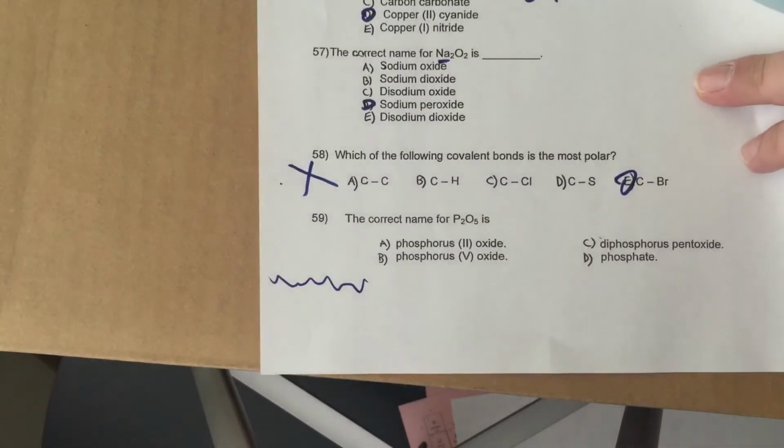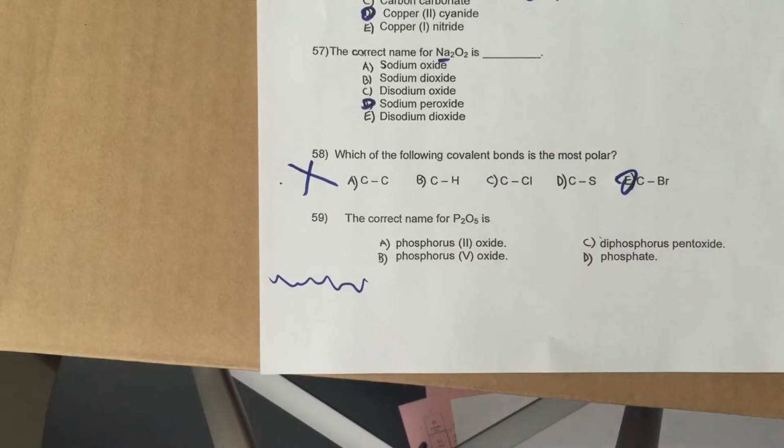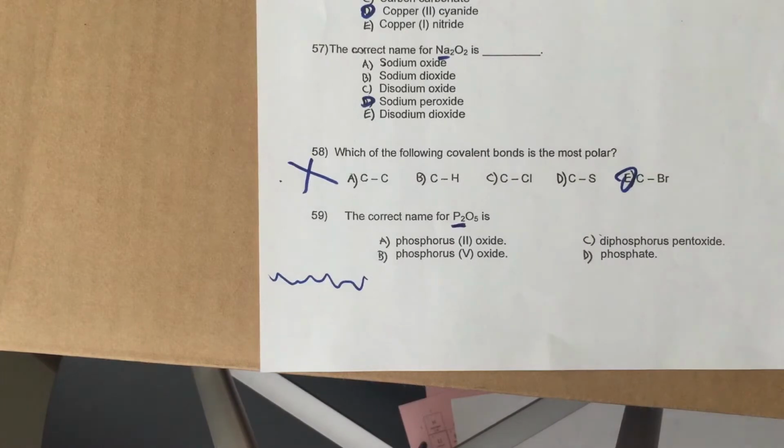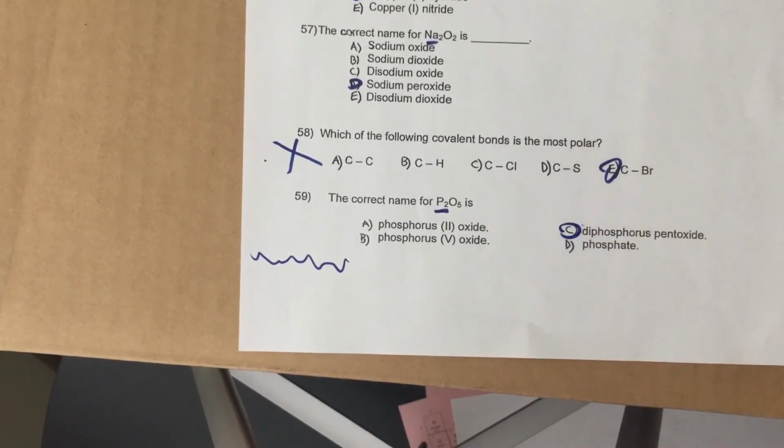Okay, and the last question for this part, correct name for P2O5. Again, check that first element. That first element is phosphorus. So this means prefixes for this one. So I'm looking at diphosphorus pentoxide, which is letter C. And that takes care of this section.